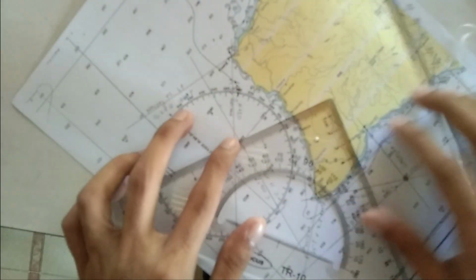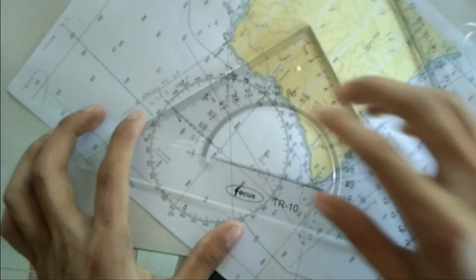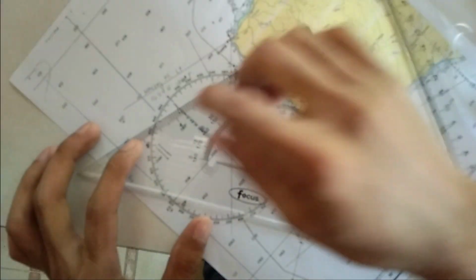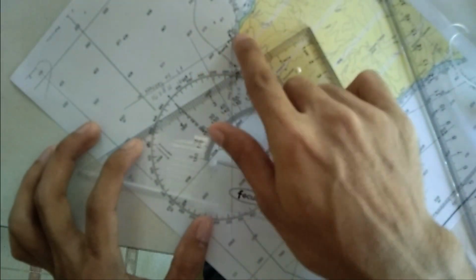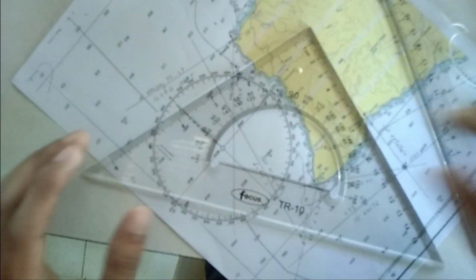So again, this will be our line of position of the Nasong Point Lighthouse after 30 minutes with a 90 degrees relative. So the true bearing is 106 degrees. So this will be our line of position of Nasong Point Lighthouse at 1624.